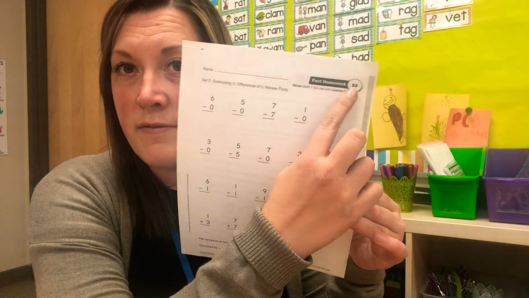Today we're going to start on our math facts, which is number 53. I'm not sure why that's so fuzzy. Okay, go ahead and write your name with your pencil. I'm going to use a marker just so it's a little darker.